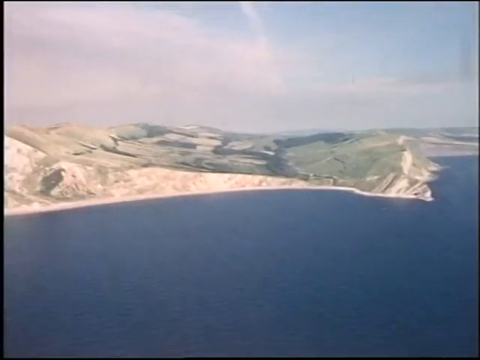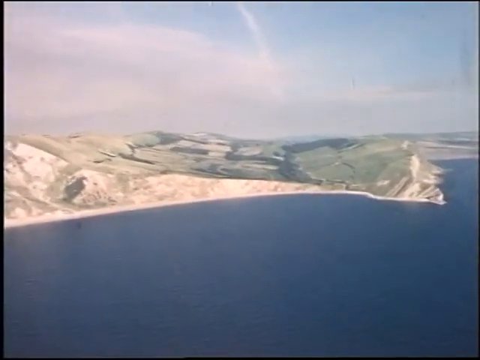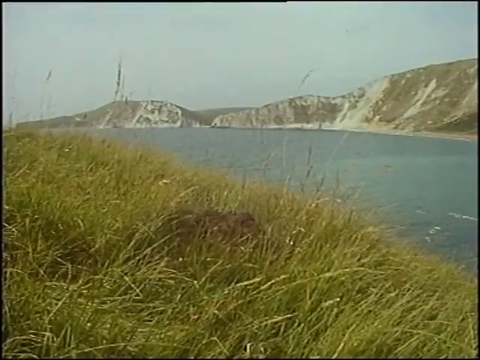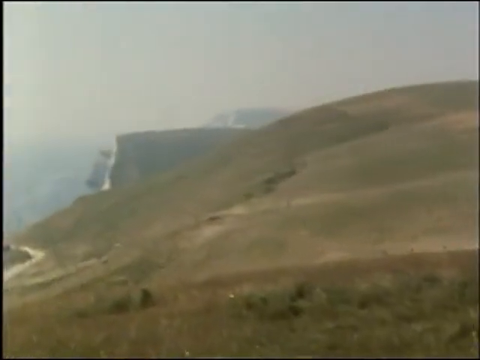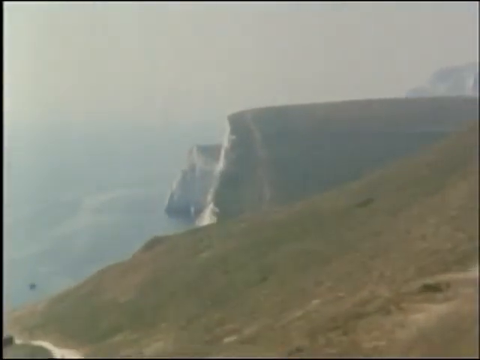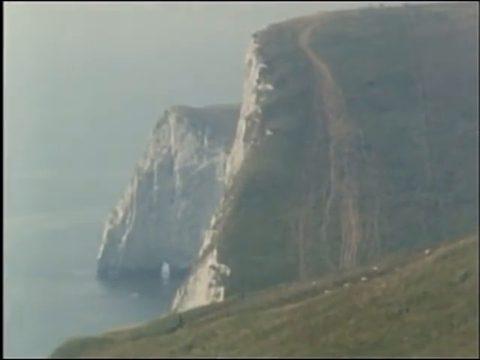But here we're at the western end of the ridge, at Warbarrow Bay, looking east. And the cliffs of Warbarrow Bay, where this second ridge meets the sea, show it to be yet another limestone, this time a variety called chalk. You'll read more about it in the course unit.